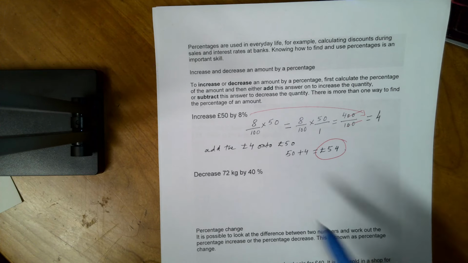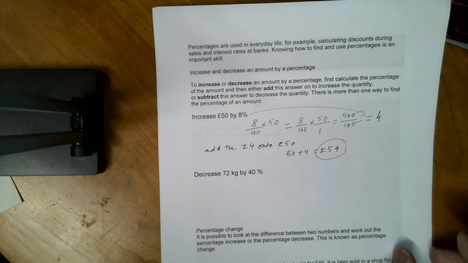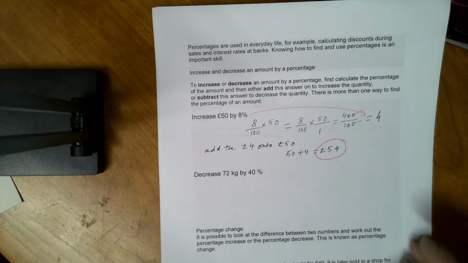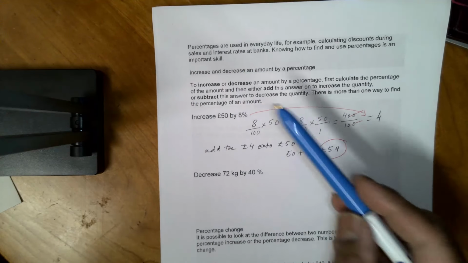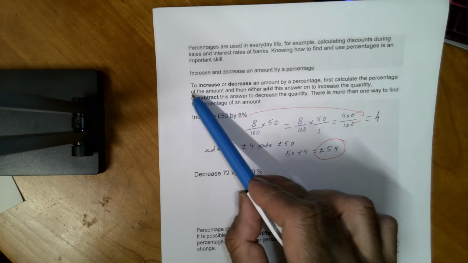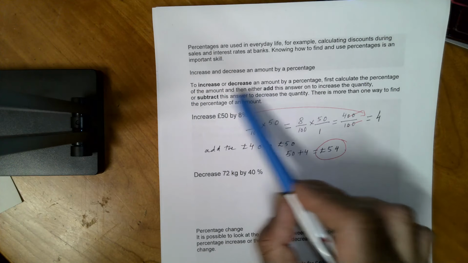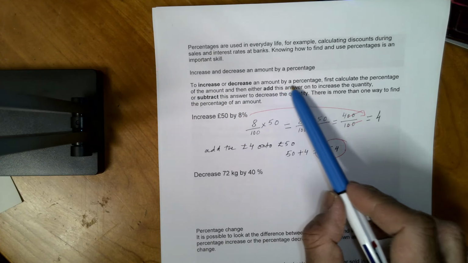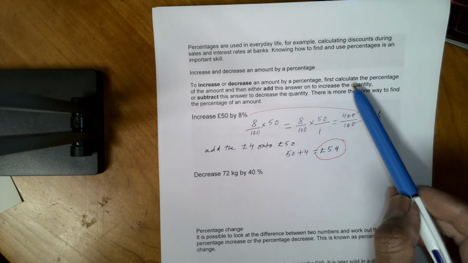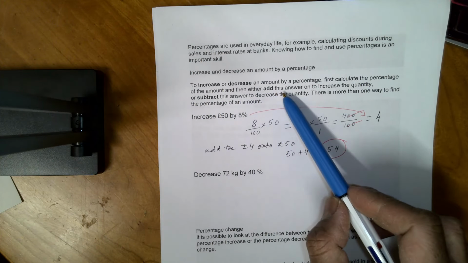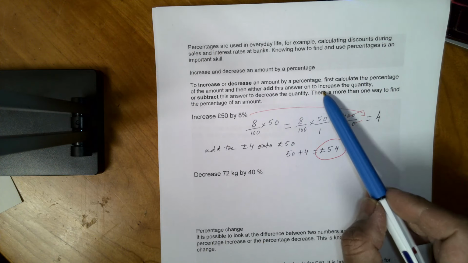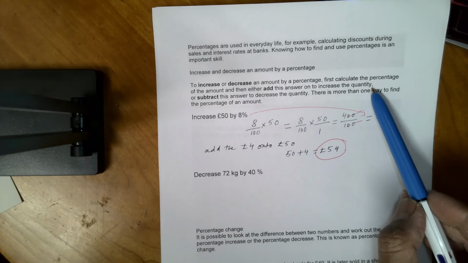Now the second example: I will explain decrease 72 kilogram by 40%. Before I do this, let's go through this statement. To increase or decrease an amount by a percentage, first calculate the percentage of the amount and then either add this answer on to increase the quantity.